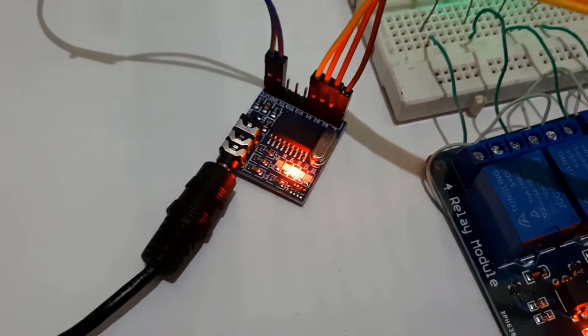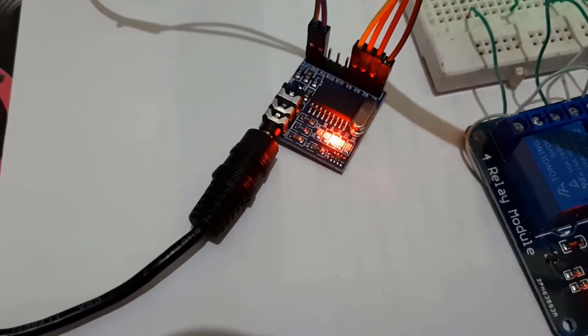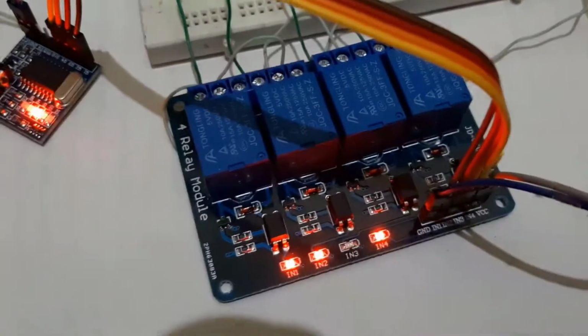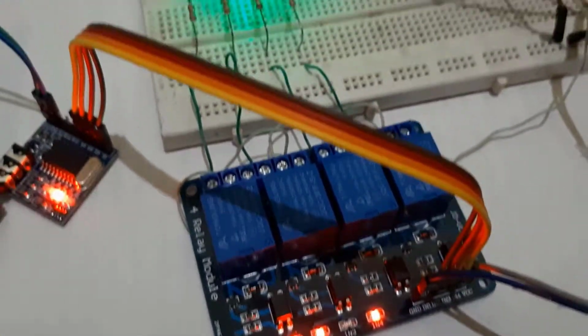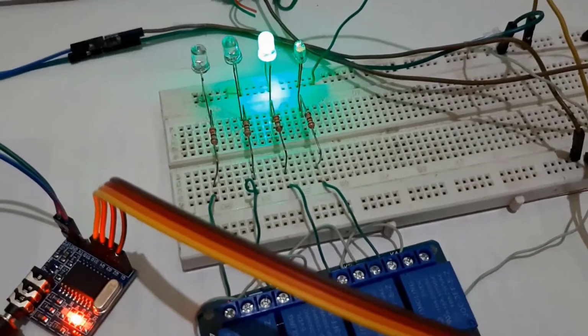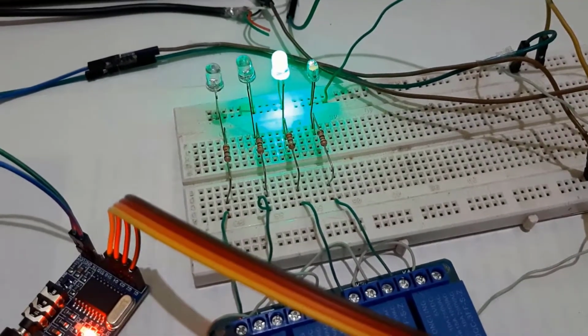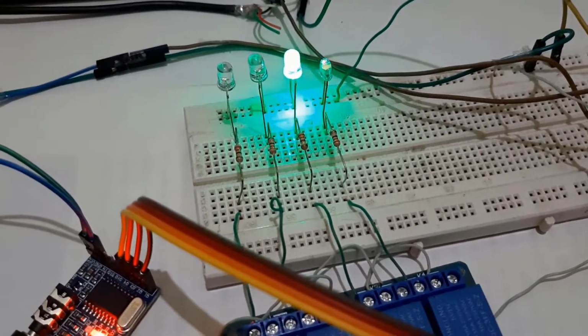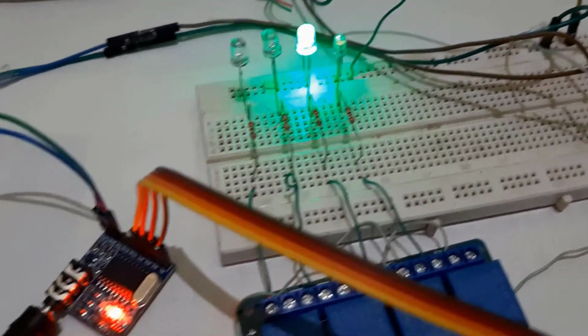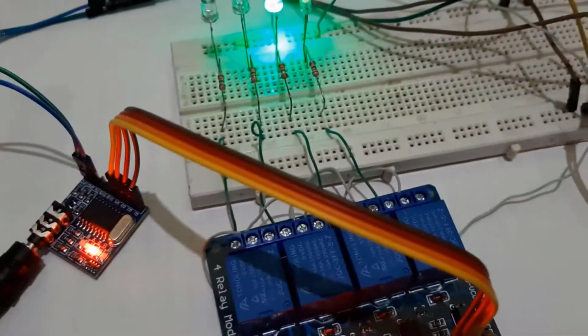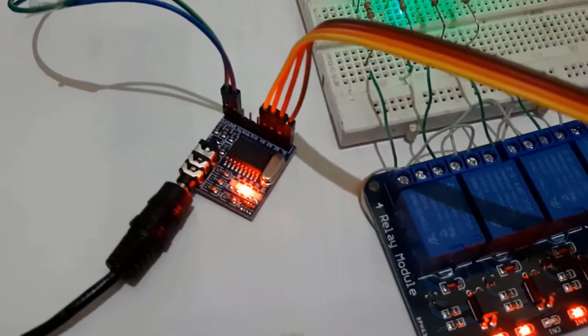You can see this is the 3.5 mm audio cable. The other end of the cable is connected to the laptop, and this is the relay driver circuit, and through these relays the 4 LEDs are connected as the load. You can see the current limiting resistors also, and this whole setup is running at 5 volts DC.